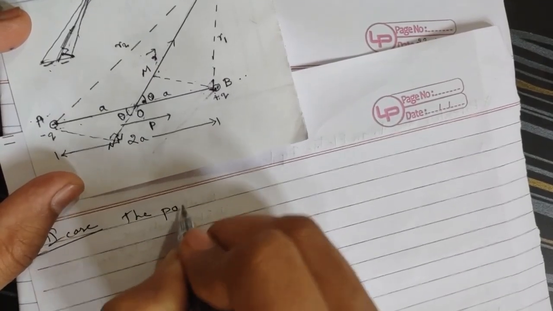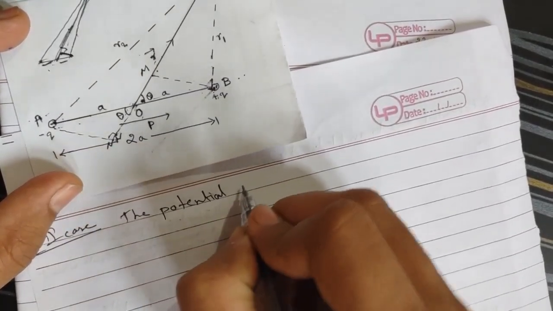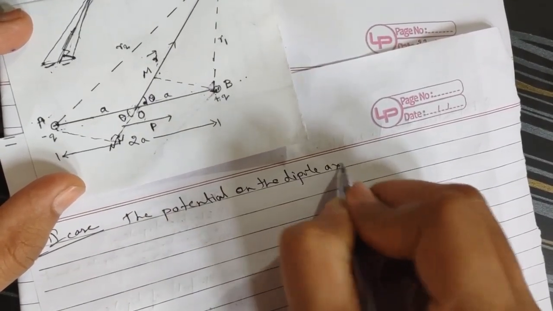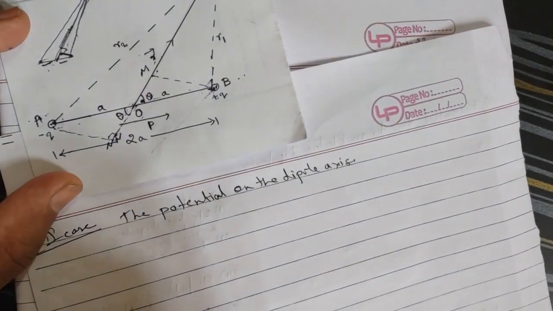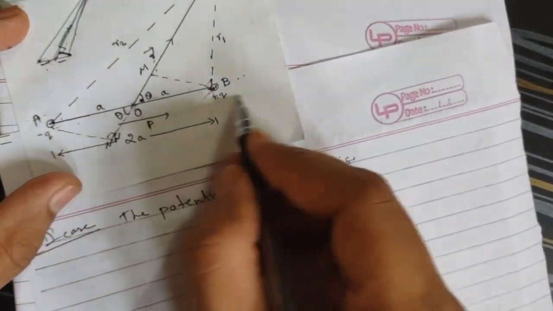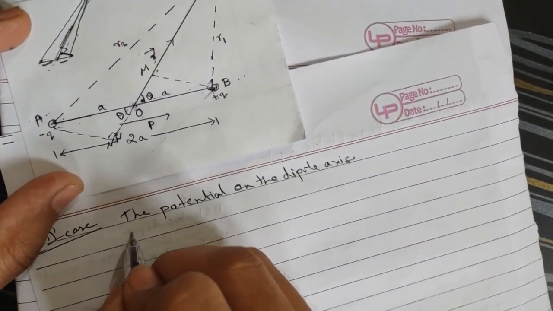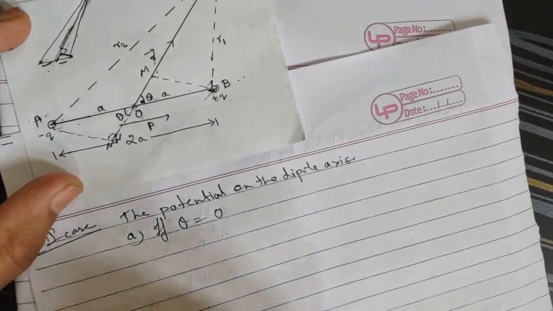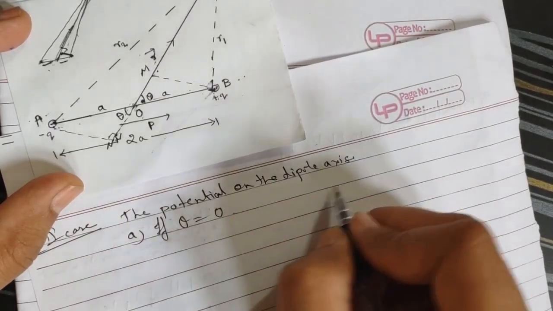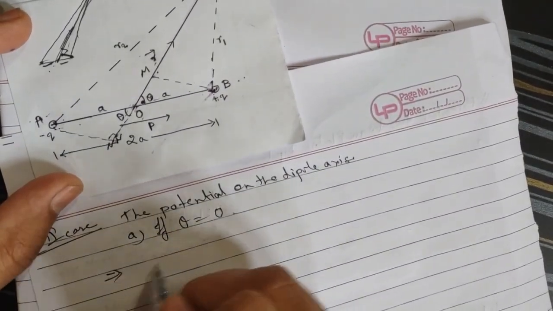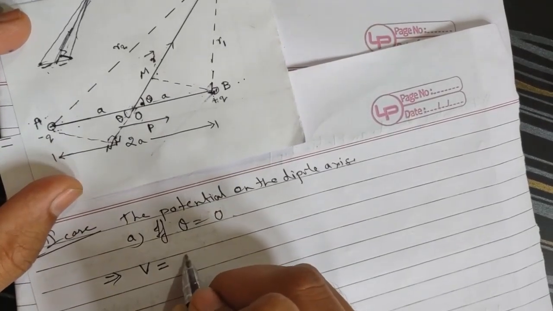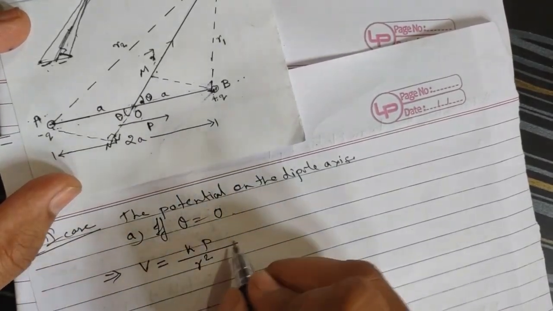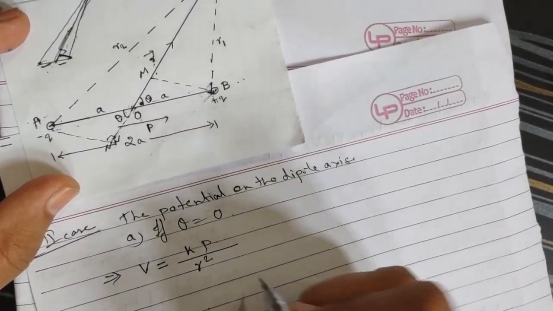Now the second case, in the axial line, the potential on the dipole axis, along the direction of P we can say. So what it will be if theta is 0, means along the dipole. In this case we will get V is equal to our formula, K P by R square, because cos 0 value will be 1, so that will be along.